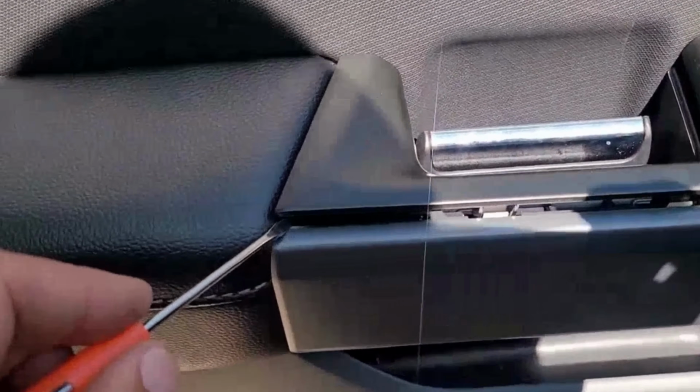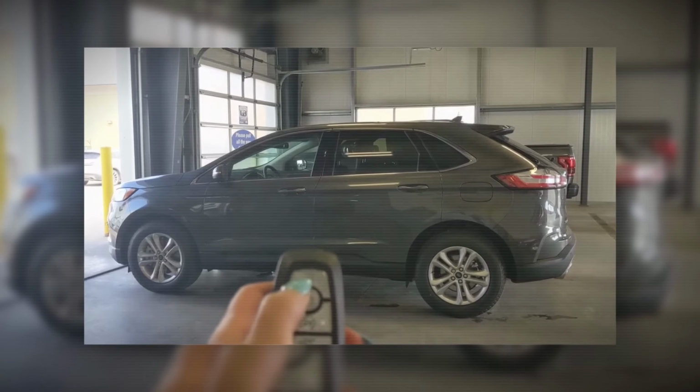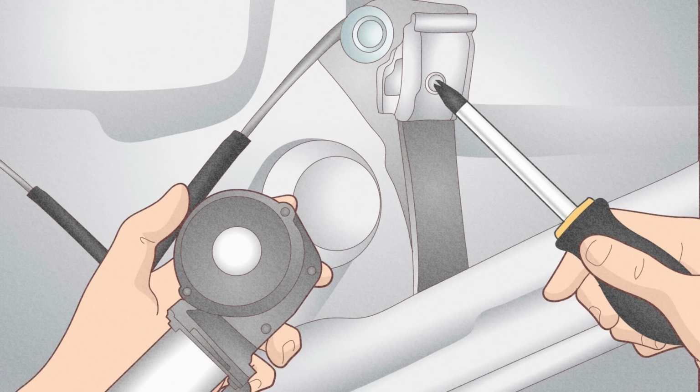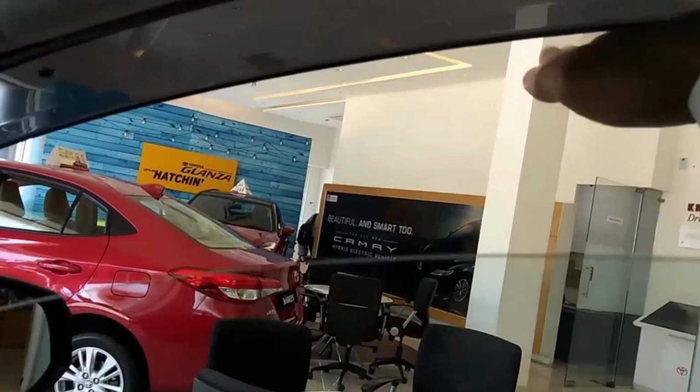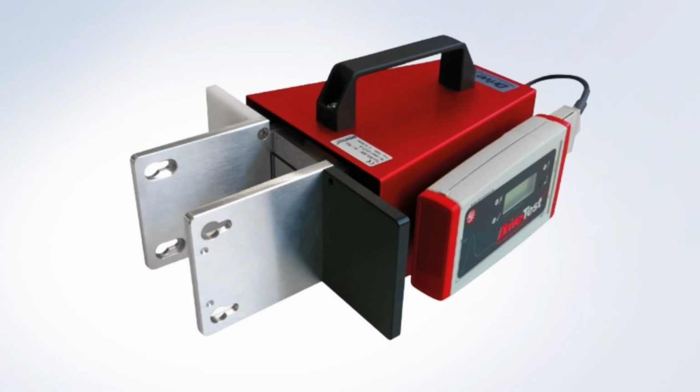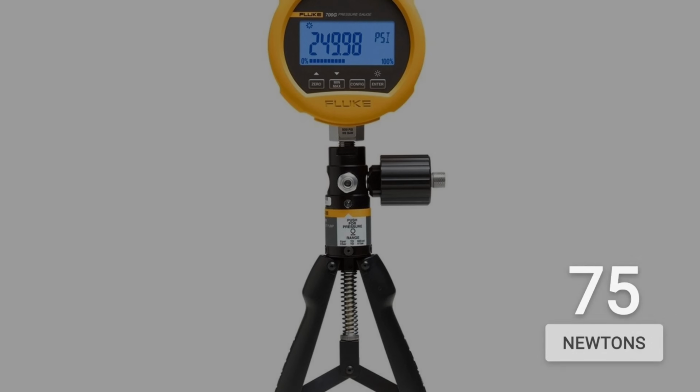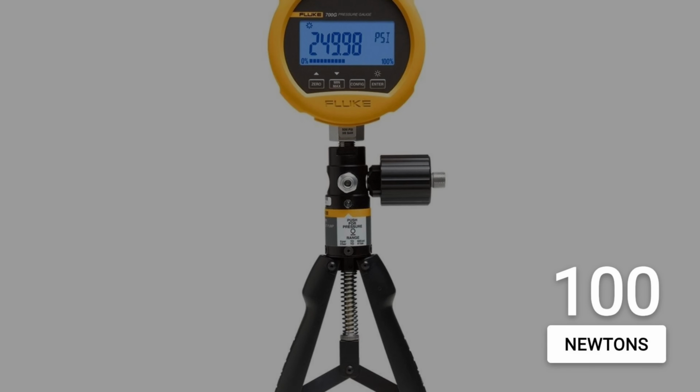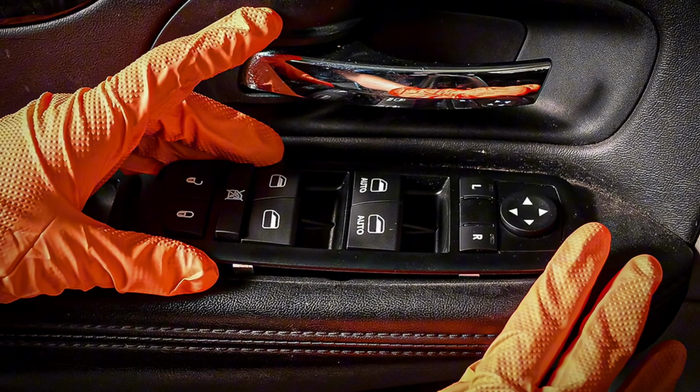FMVSS 118 requires that any window capable of closing without the driver continuously holding the switch must be equipped with an automatic reversal system, what Ford calls bounce-back technology. This means if the window encounters an obstruction while closing, it must immediately stop and reverse direction. The window has to detect resistance and open back up before applying more than 100 newtons of force, roughly 22 pounds. This is the critical piece of the puzzle.